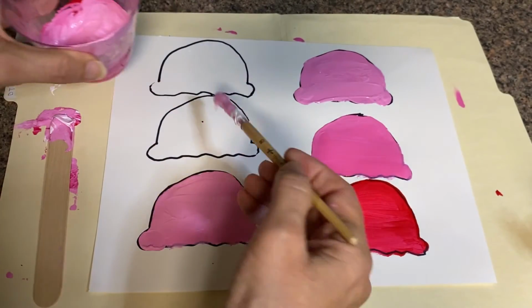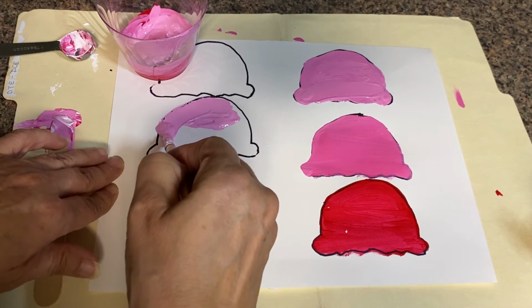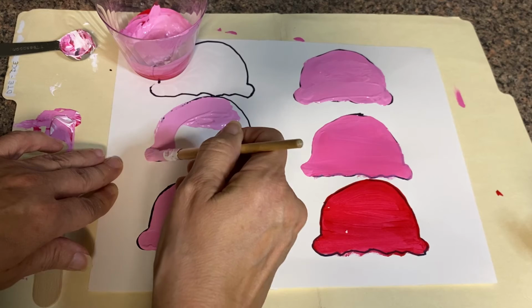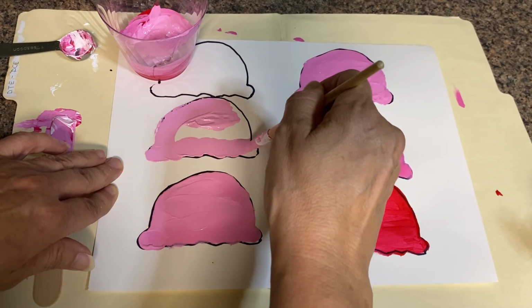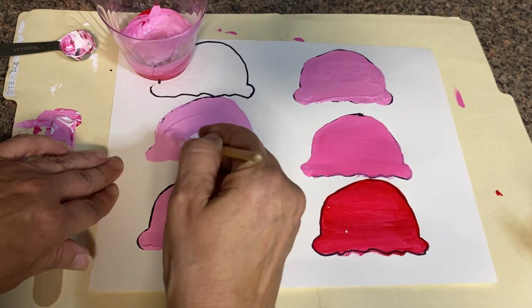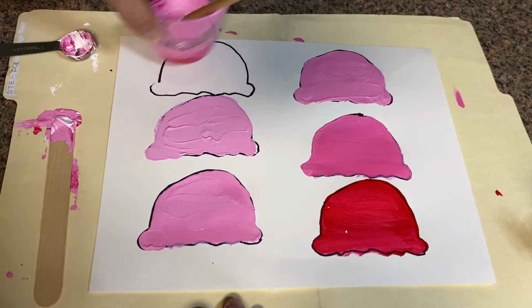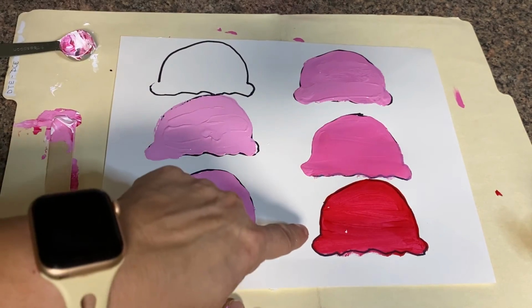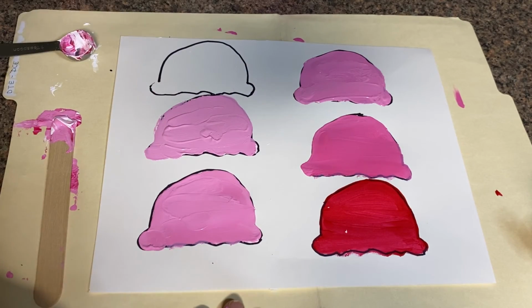That is a pretty pink. And yes, it is definitely looking lighter. But notice how I'm going over the edges. It is okay to go over those black edges. All right. There we go. We have got it done. This is darker, lighter, lighter, lighter, lighter, and we're going to leave the last one white.